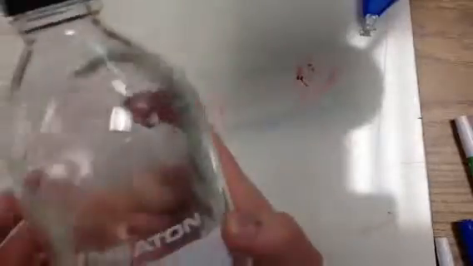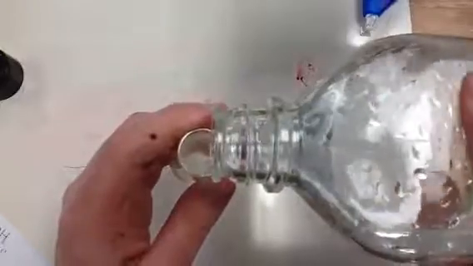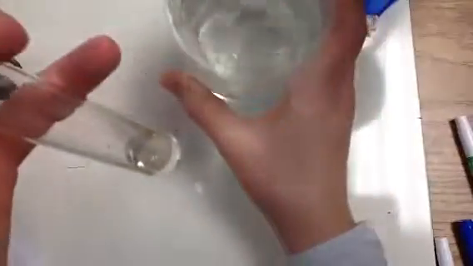So I've got a clean test tube here, and I've got some lead nitrate. So I'm going to use this lead nitrate, and I'm going to pour some into my little test tube here. I don't need a ton. I've got some lead nitrate there.